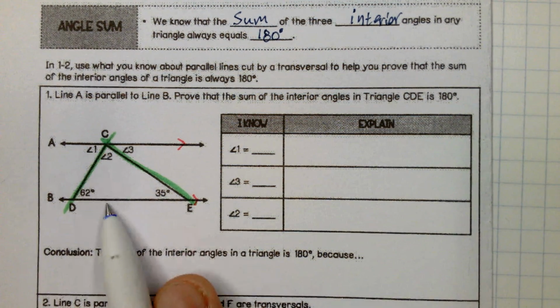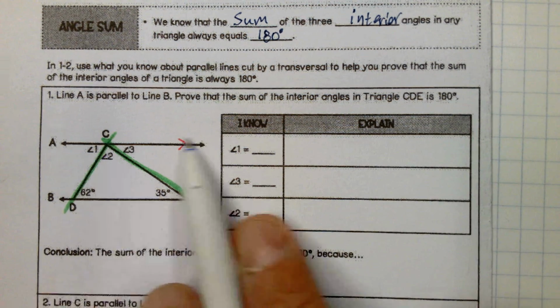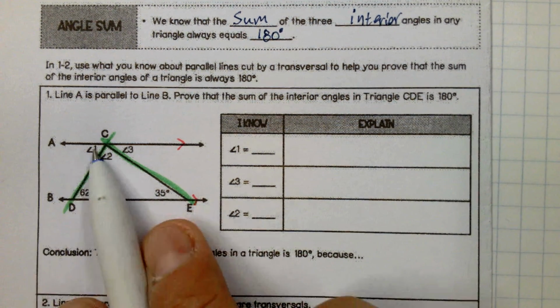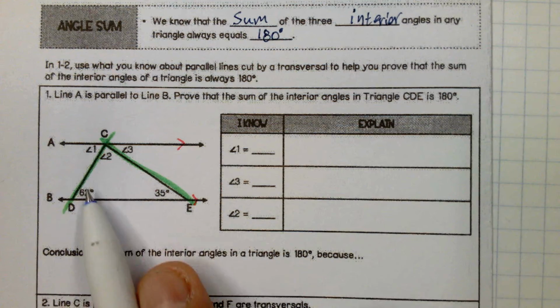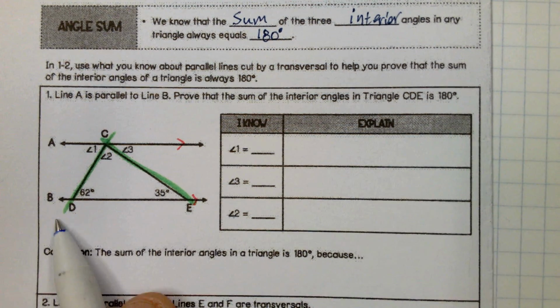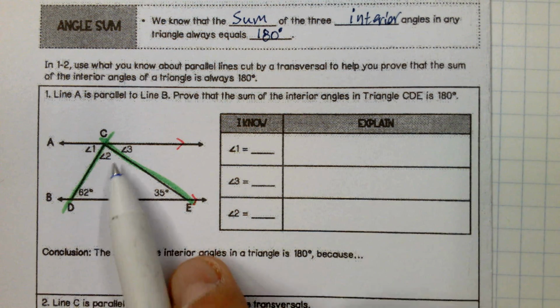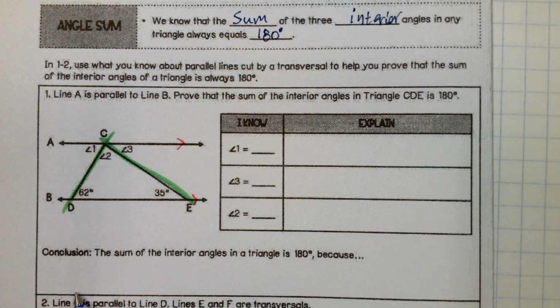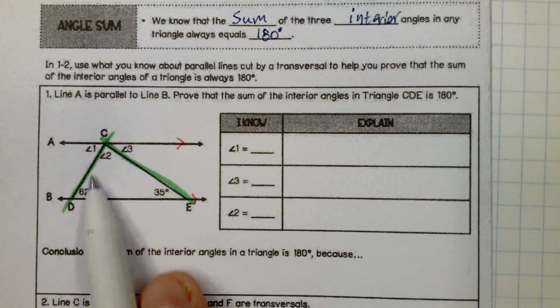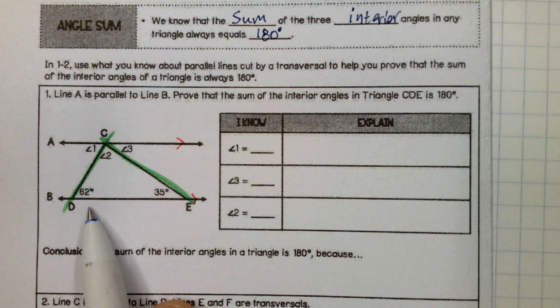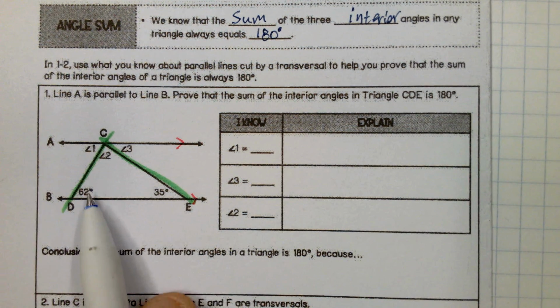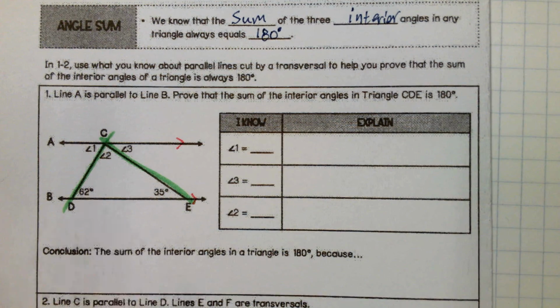They're both on the inside of the parallel lines, and they're on opposite sides of this transversal line. So if they're on the inside and on opposite sides of this parallel, they're called alternate. And what's another word for inside? They're alternate interior angles. So they're congruent. So that tells me if this is 62 degrees, guess what? So is this one.